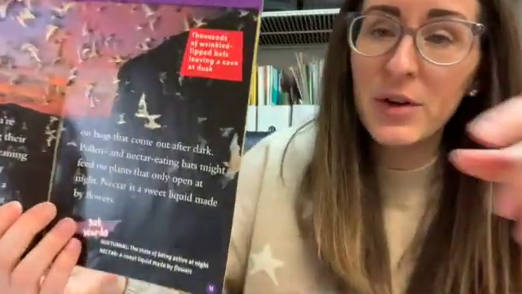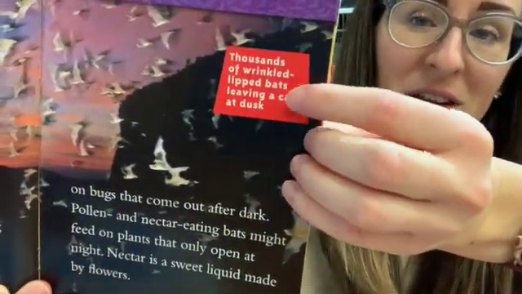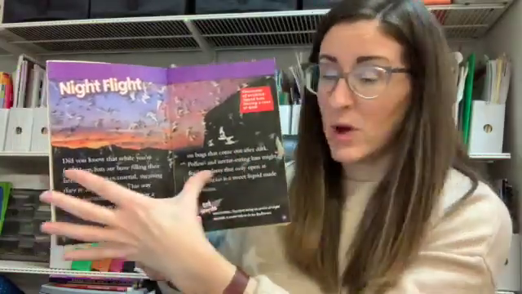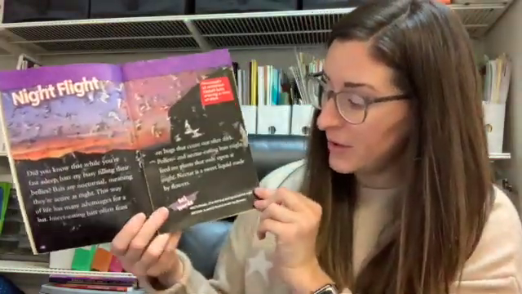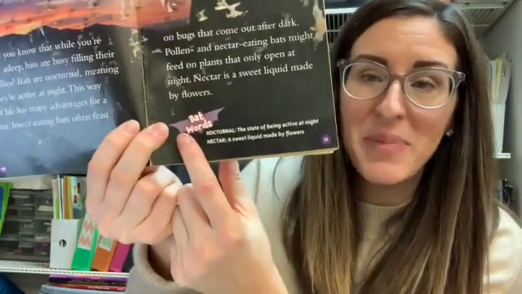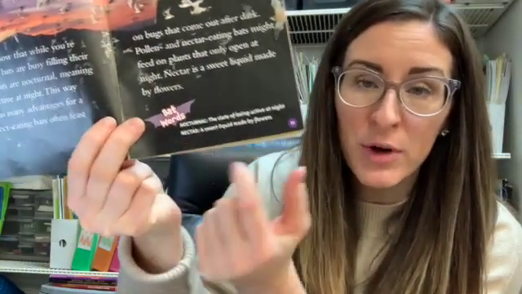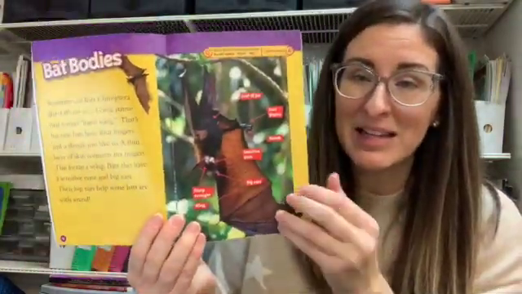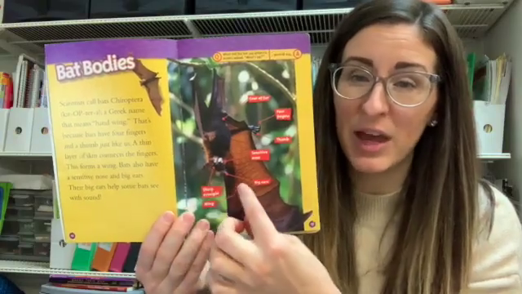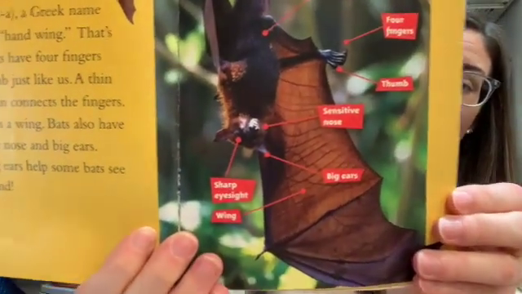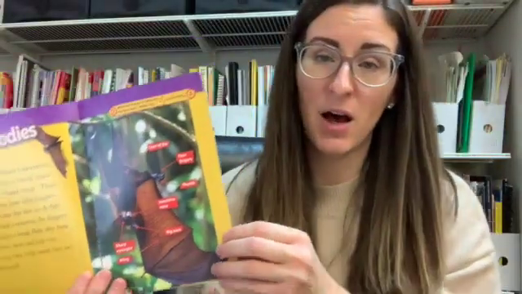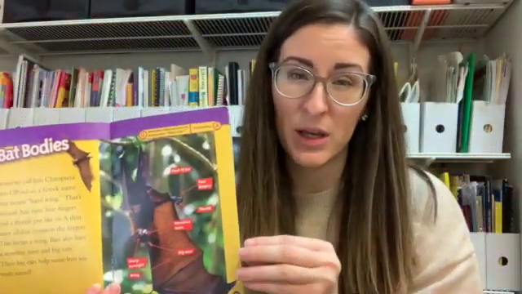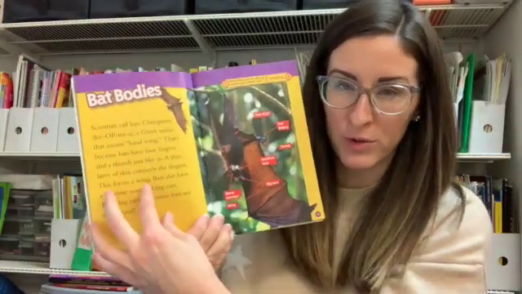For example, there's a little box right here that gives another fact about bats that wasn't included in this section right here. There's a section down here that says bat words, and it teaches you 2 new vocabulary words about bats. On this page about bat bodies, they actually have little boxes with arrows pointing to the different body parts of the bat to give you a better idea of exactly what parts they're talking about. So these things are called text features, when we add things to our pages that are not just the words on the page.